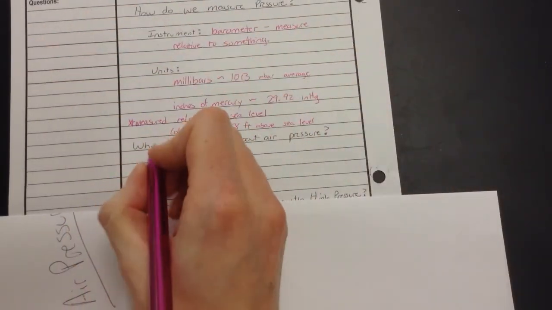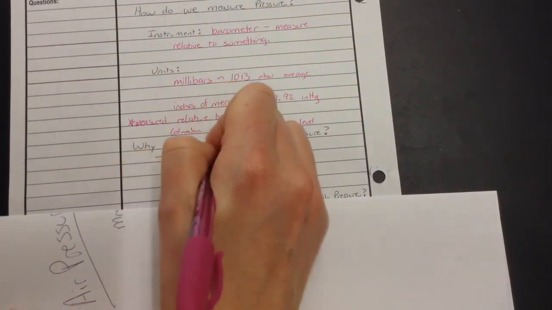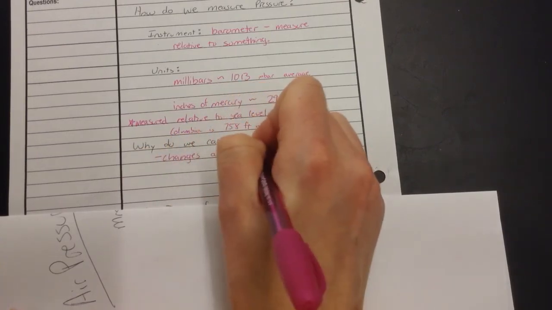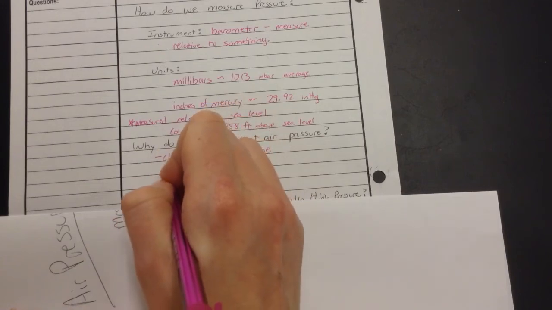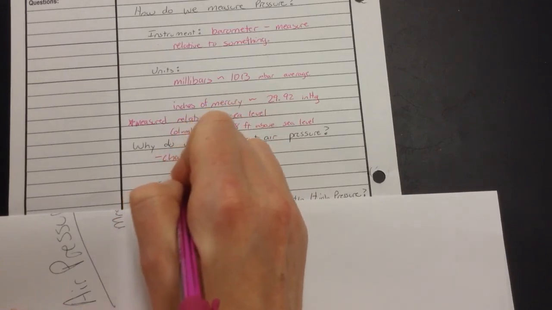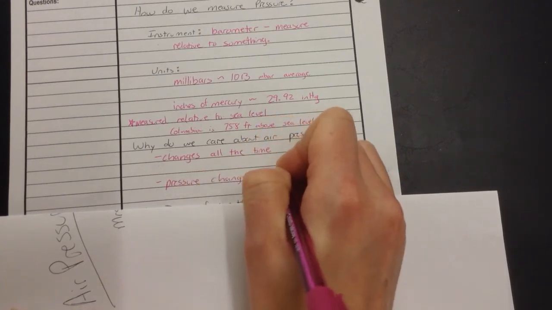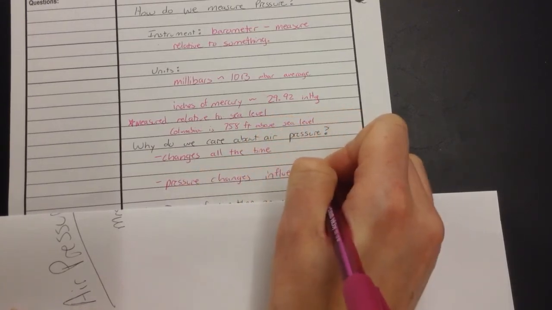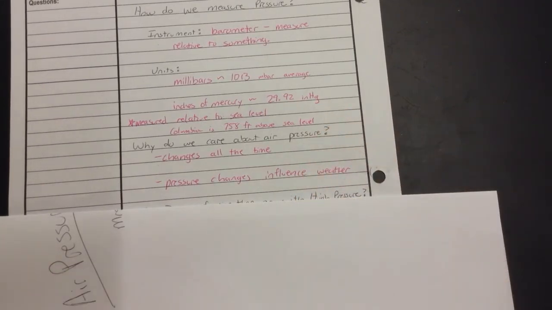One more thing: why do we care about air pressure? The air pressure changes all the time, and it turns out that much of our weather patterns are due to changes in air pressure. Pressure changes influence weather. And since it's always changing, the weather is always changing, so it's useful to talk about high pressure and low pressure.